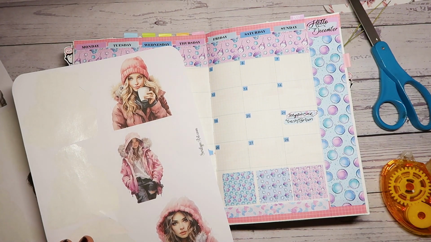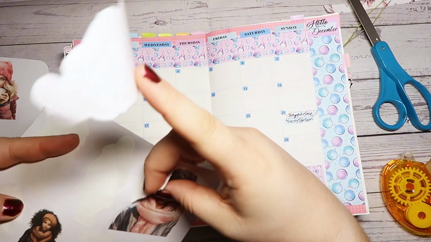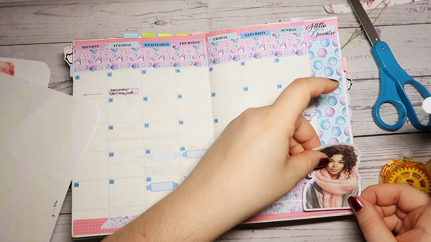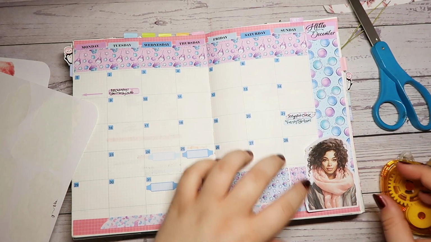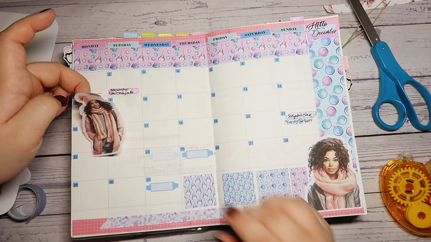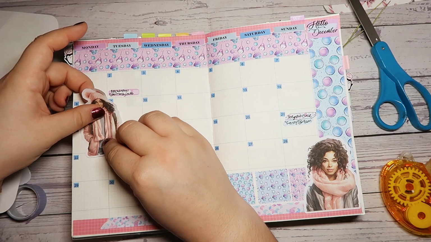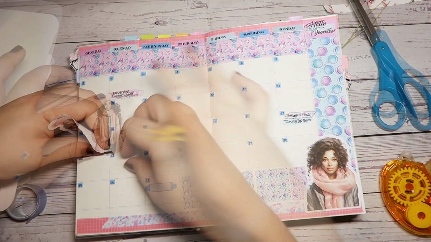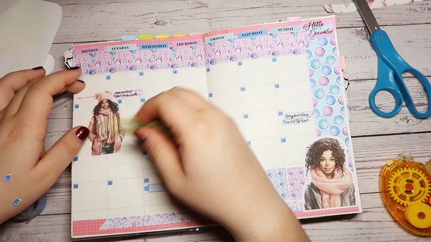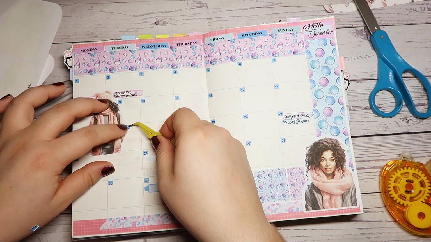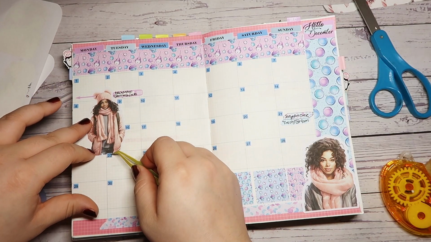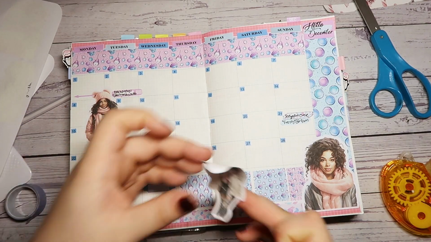So I'm thinking of her right here. She looks really cool there. And then maybe like in between these two days. Yeah, let's do that. See, there we go. Okay, and then I still have room to write on here, which is what I was worried about. That's why I wanted to use these tinier dolls for the calendar. That's why I chose to switch them around.